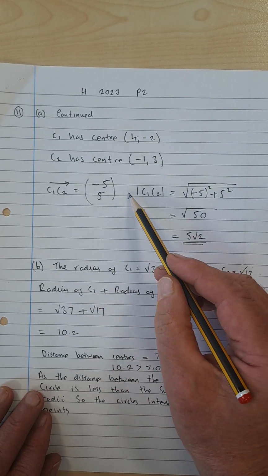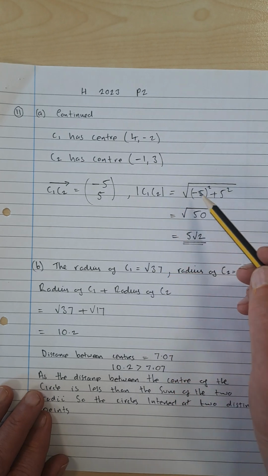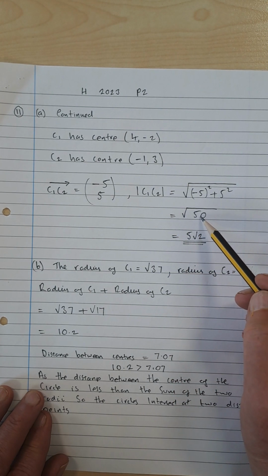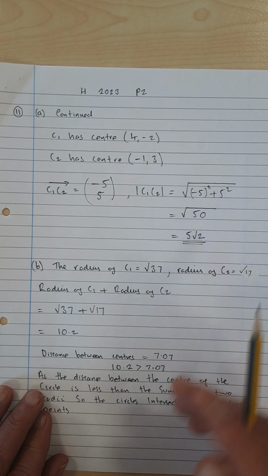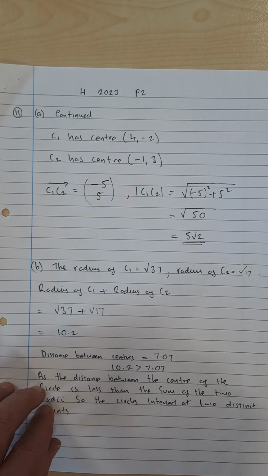So we want to get the length of this vector. That will be the distance between the two coordinates. You square each term, add them together, and that gives you root 50, which your calculator says is 5 root 2. And that's the distance between the two centres.